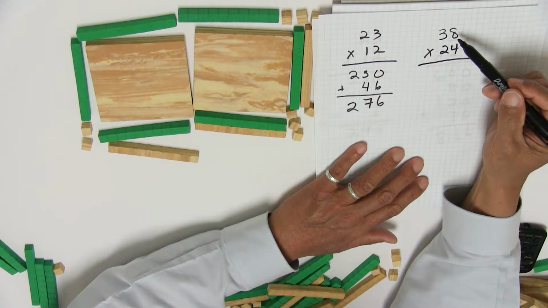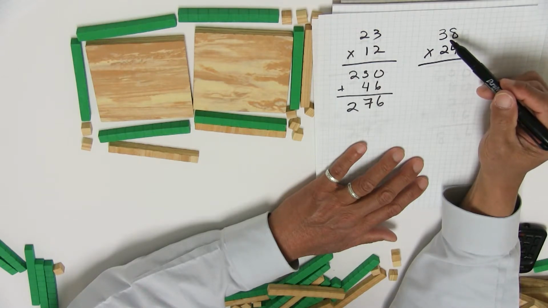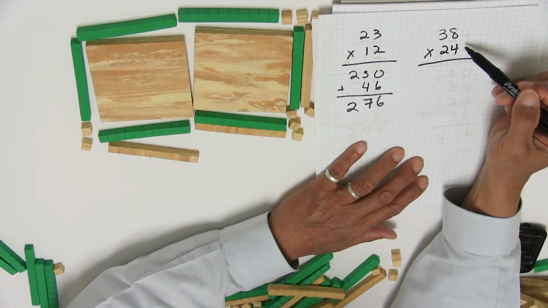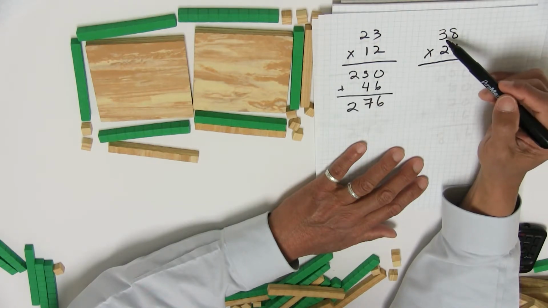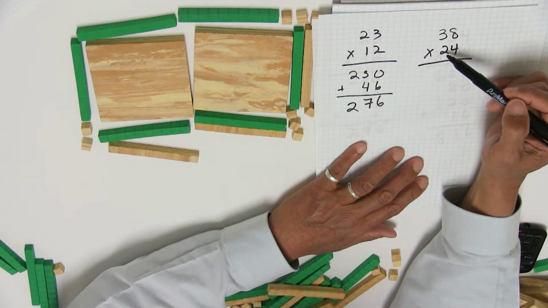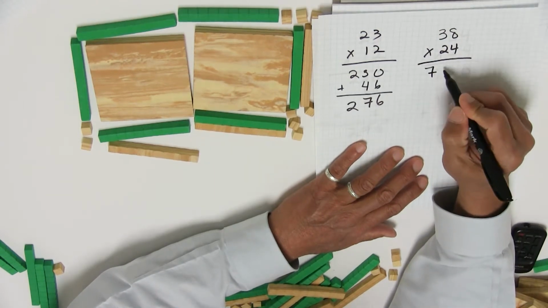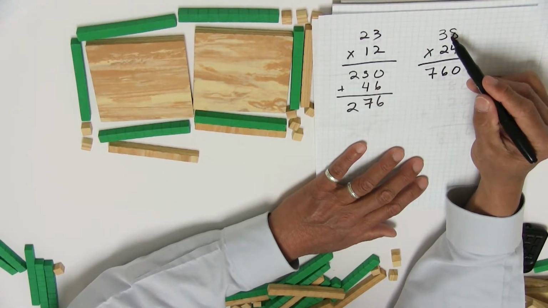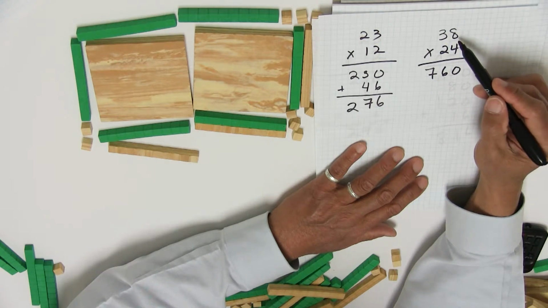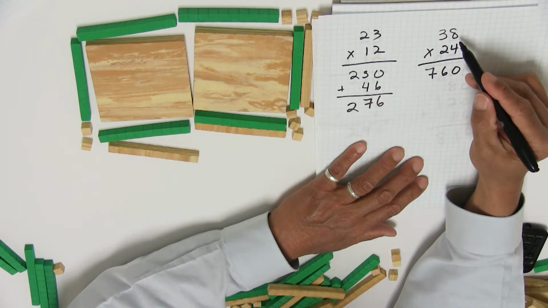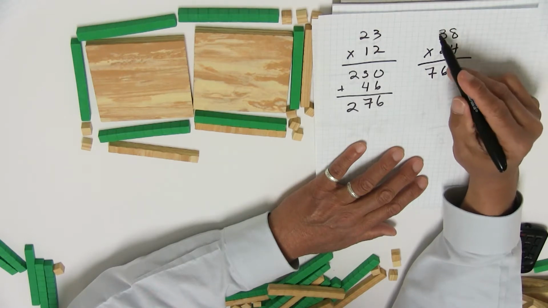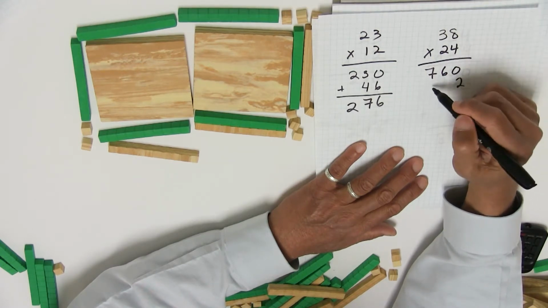So I might have them do this one. So I'll say, well, then show me how you would multiply 38 times 24. And the child would say, well, first I would say 38 times 20. 38 times 20 is 760. Then I would multiply 38 times 4. 38 times 4 is, 8 times 4 is 32. 3 times 4 is 12 plus 3 more is 15.